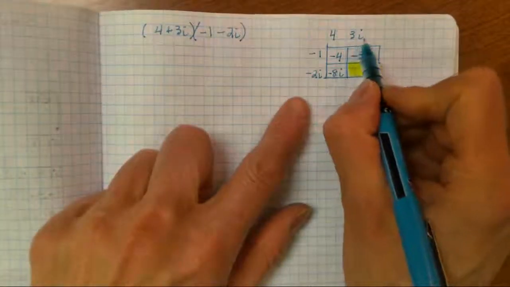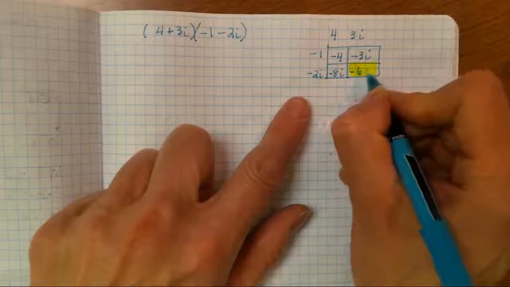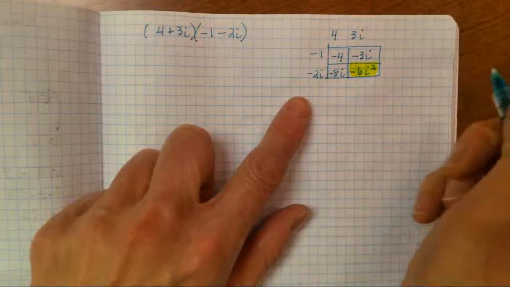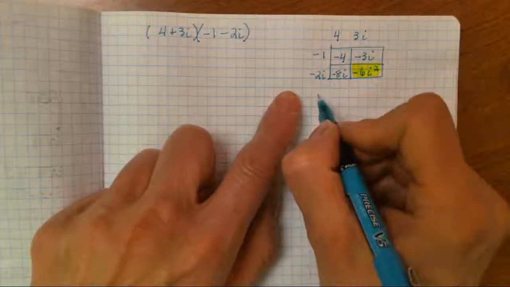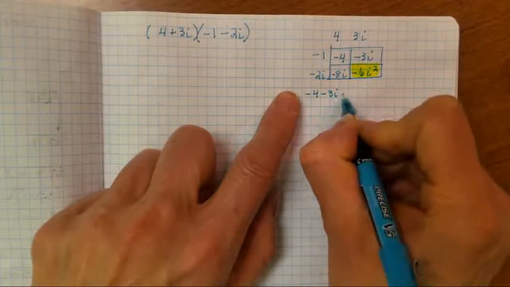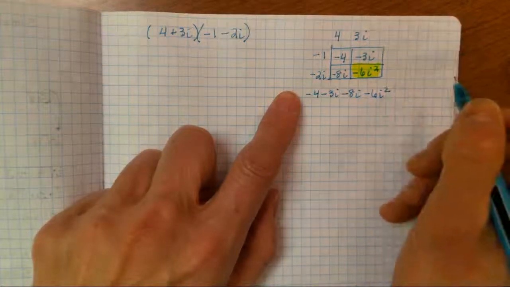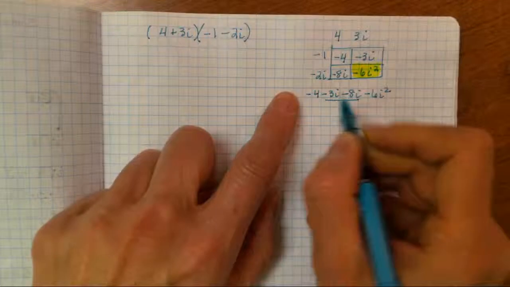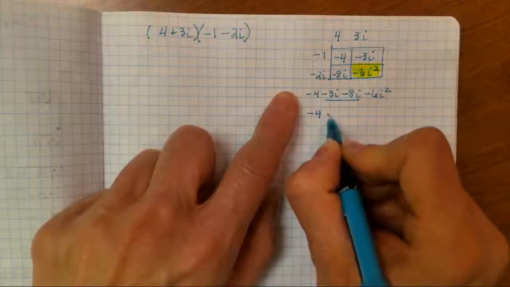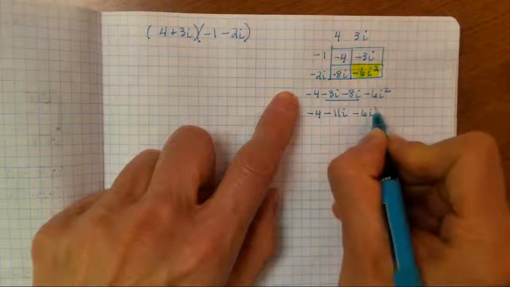So 3i times negative 2i is negative 6i squared. Okay? So that means, what do I have? I have negative 4, negative 3i, negative 8i, negative 6i squared. These are like terms. So I have negative 4 minus 11i minus 6i squared.